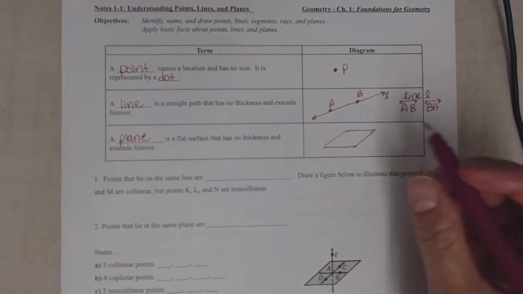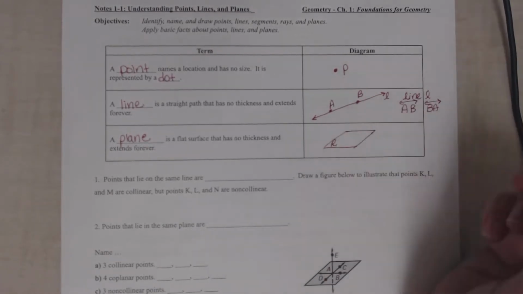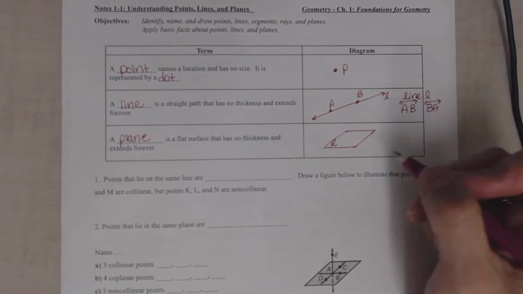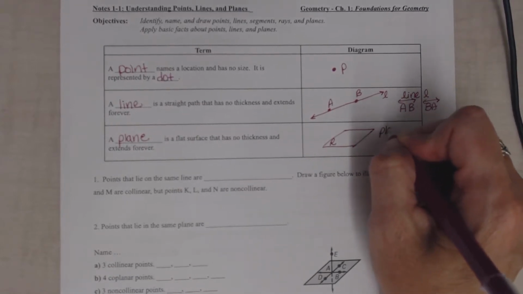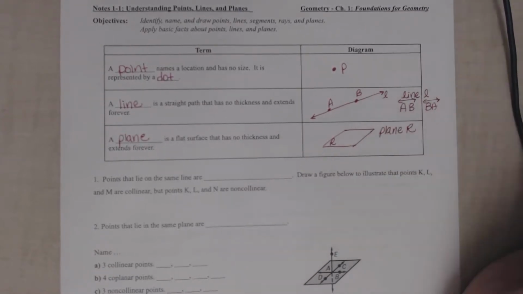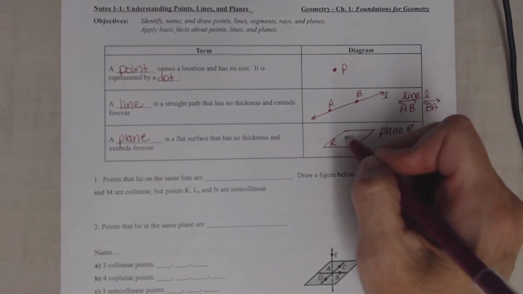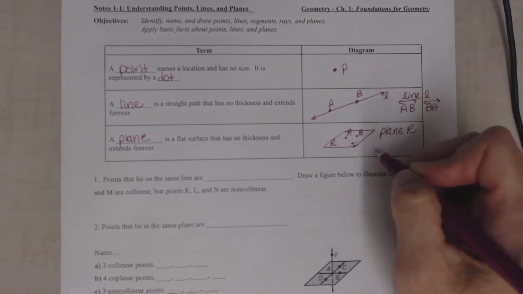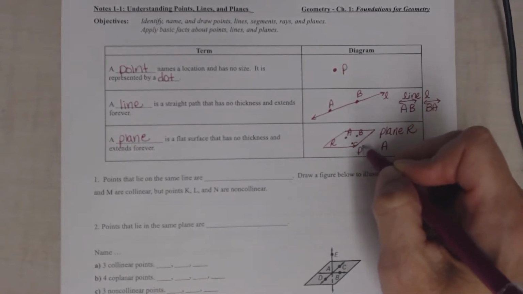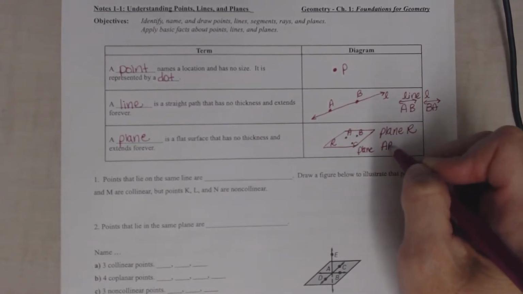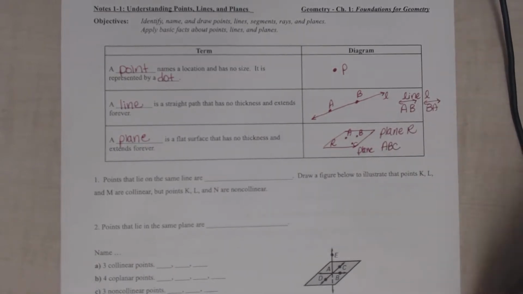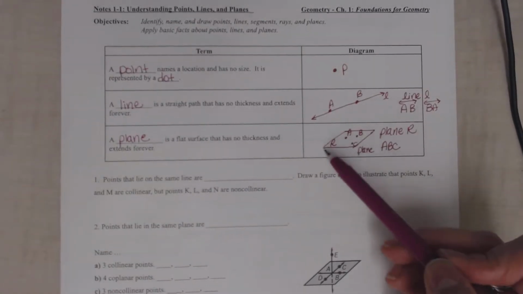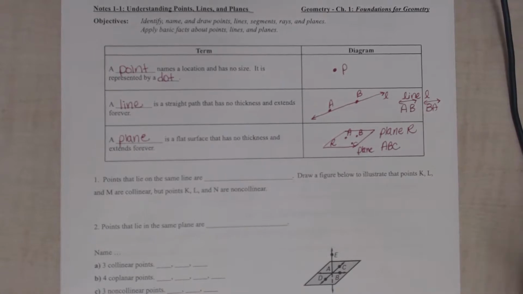You can name these 2 different ways, again with a capital letter in cursive, for instance R here, and I would say plane R. Or you can name it by 3 points, point A, point B, and point C, in which case I would say plane ABC. Okay, remember it goes on forever. It does not end at these boundaries. I just have no way to draw it other than with some boundaries.